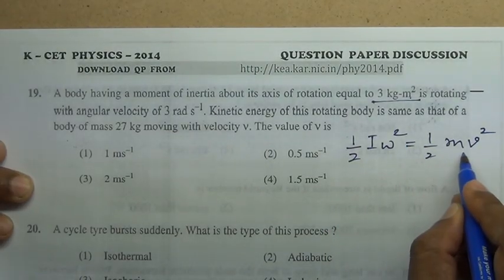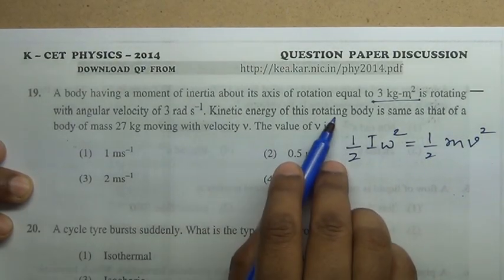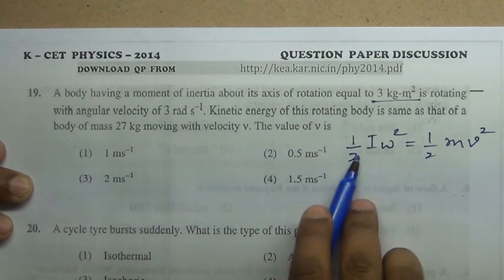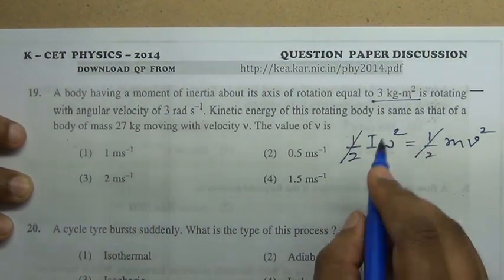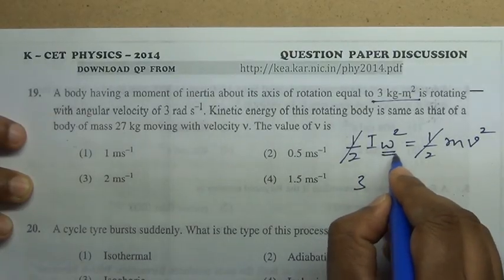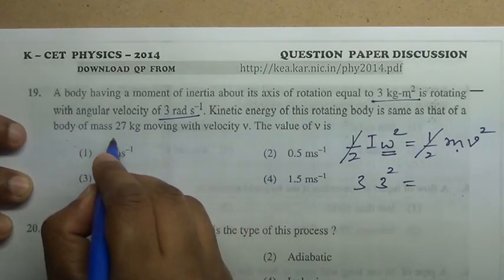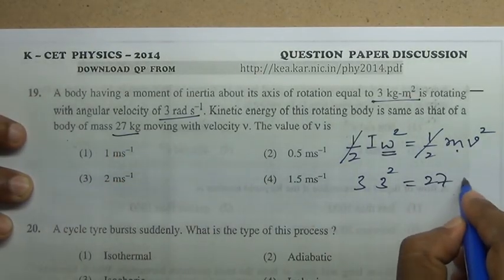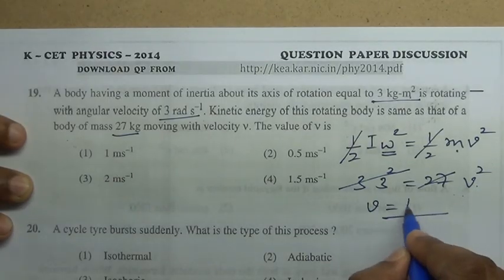So this is linear kinetic energy, this is rotational kinetic energy. It is given linear kinetic energy is same as the rotational kinetic energy. Half cancels, moment of inertia is 3, angular velocity is 3 square equal to mass of the body 27 kg into v square. This cancels with this, therefore v equal to plus or minus 1.